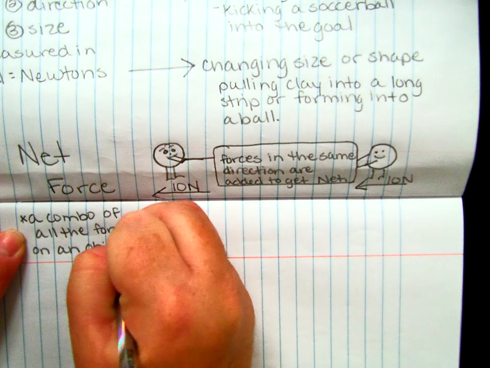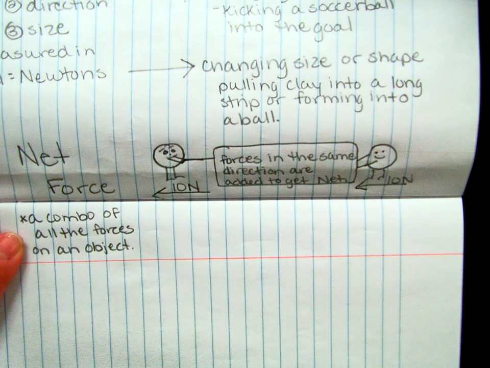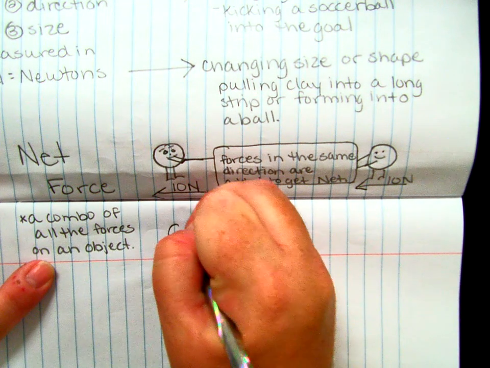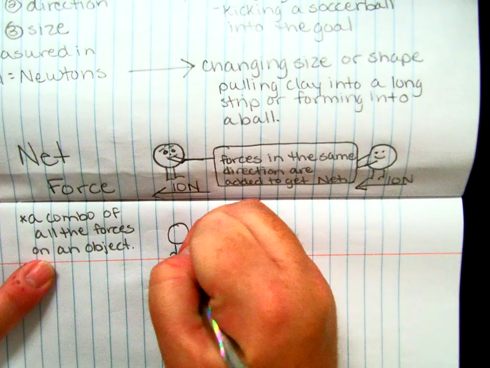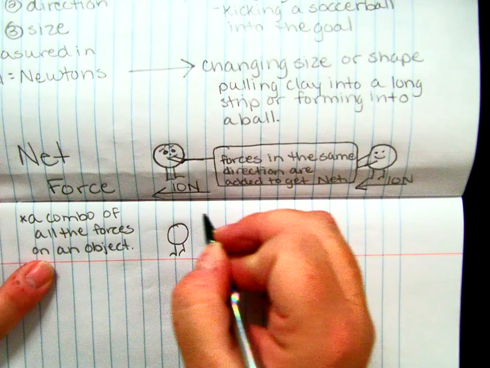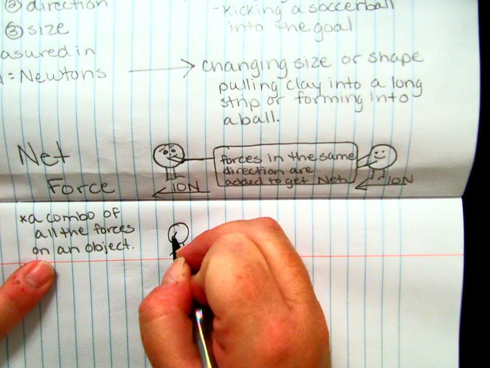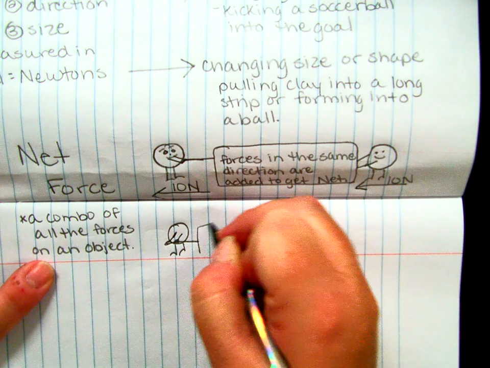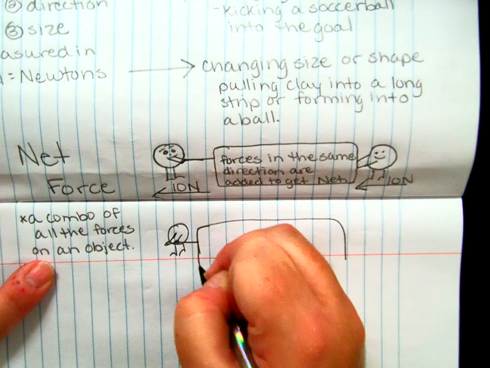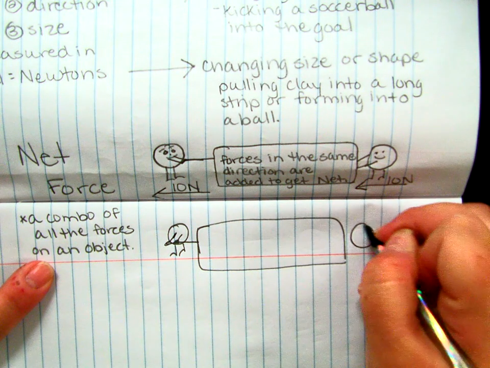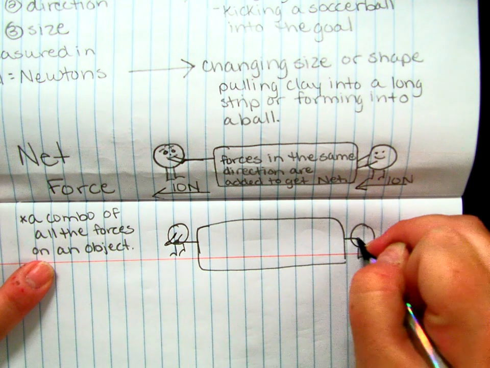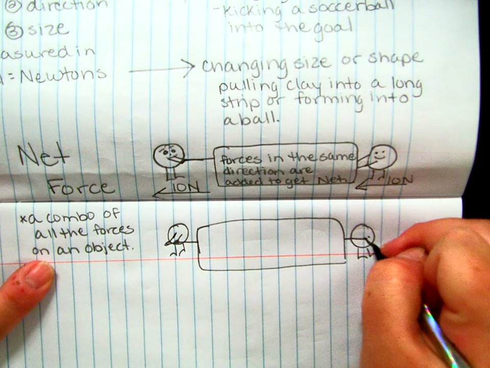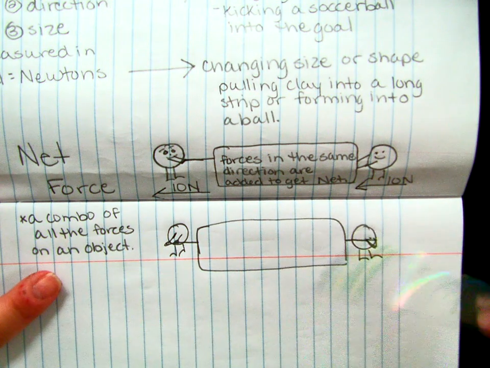That'll help us. Now let's say we have the same two guys. So we're going to draw our little dudes again. But this time we're going to be pulling in opposite directions. So he's going to be pulling one way. Oh, that's turbo box. That's all right. And then this guy, he's going to be pulling this way. I cannot draw.